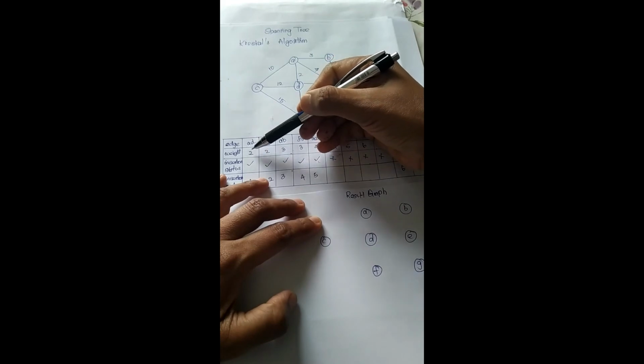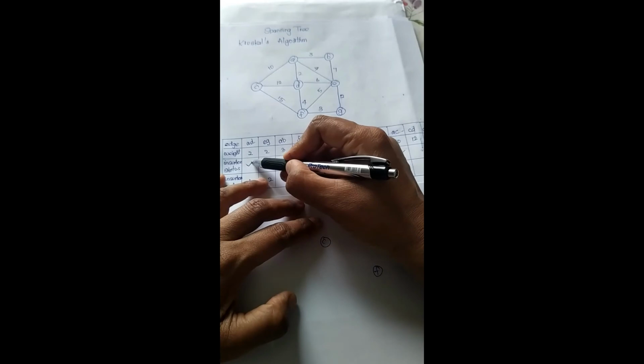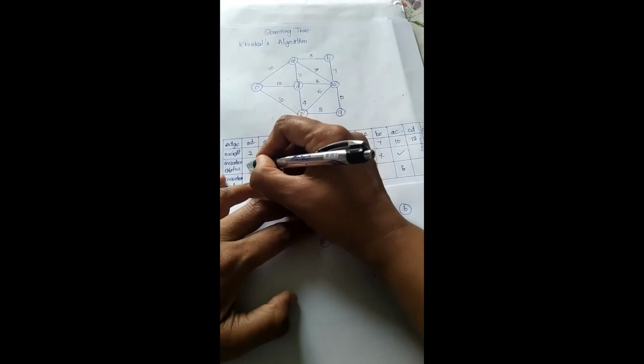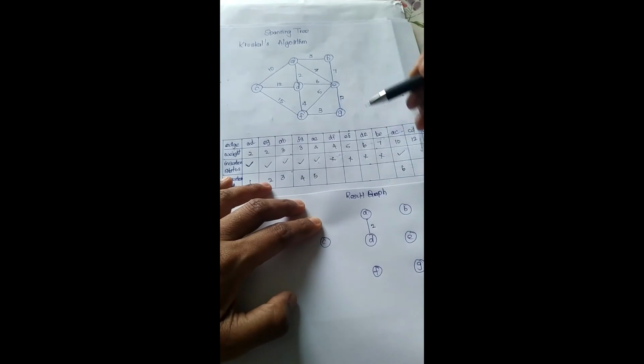Let's say the first one, AD, the cost is 2. I selected it because it doesn't make any cycle. Then EG, the cost is 2, it doesn't make any cycle, so it's selected.